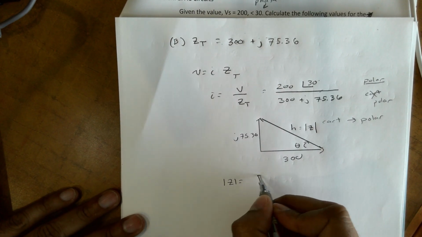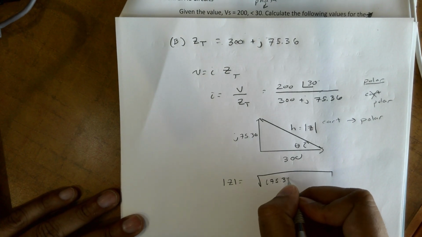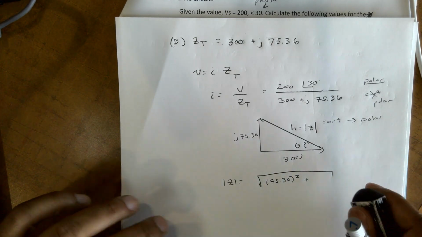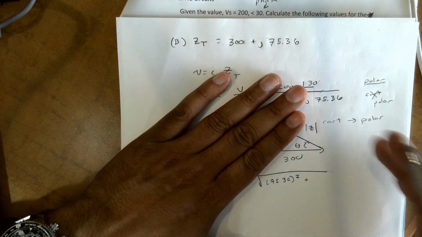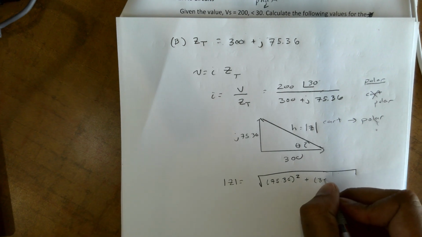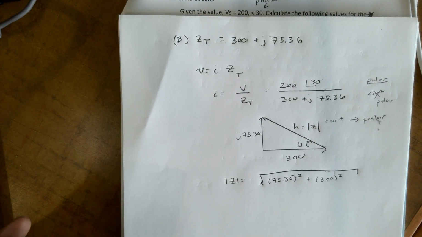Absolute value of Z is the square root of 75.36 squared plus 300 squared.